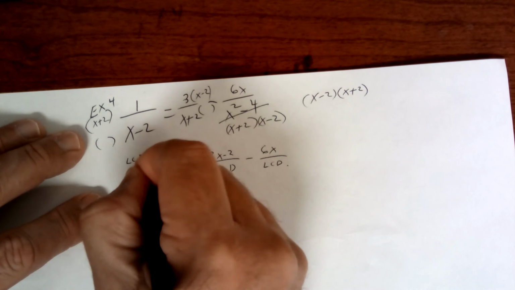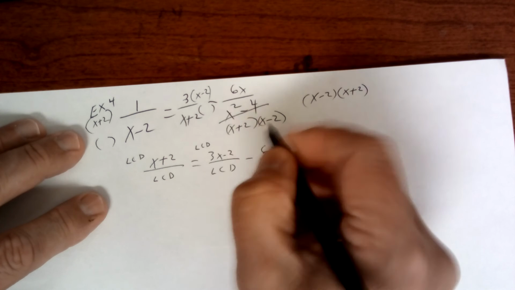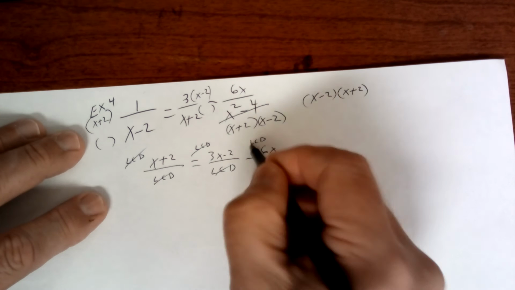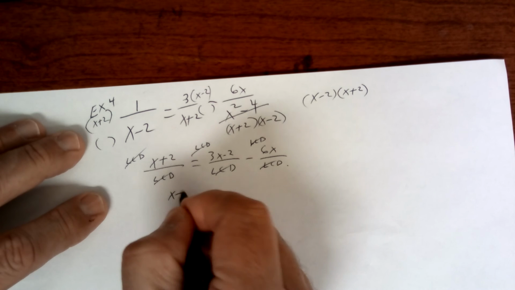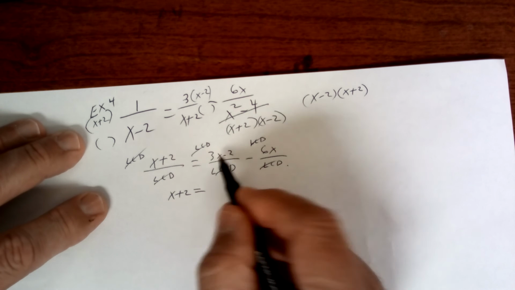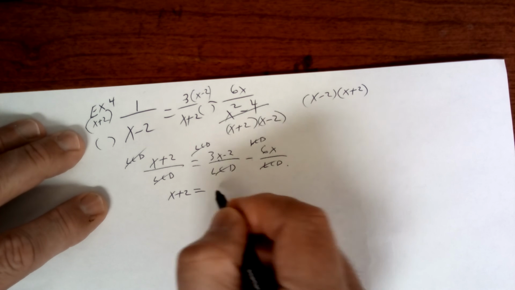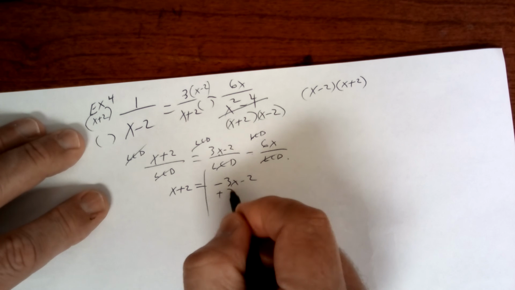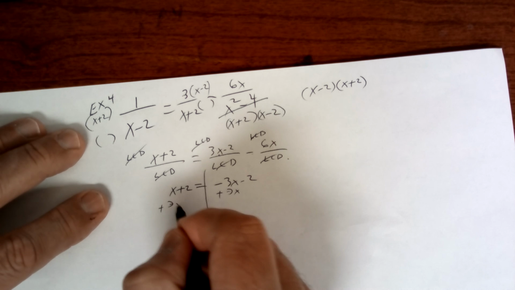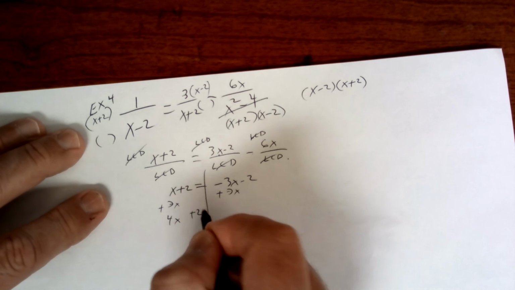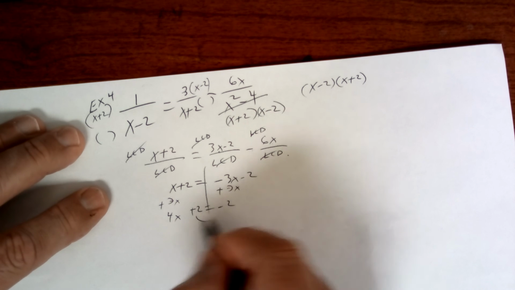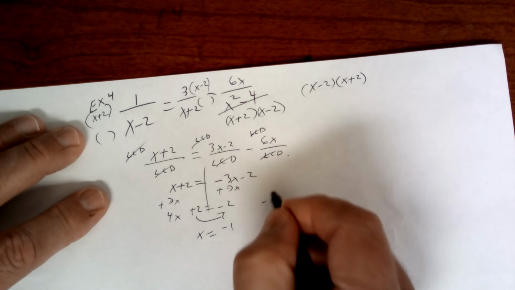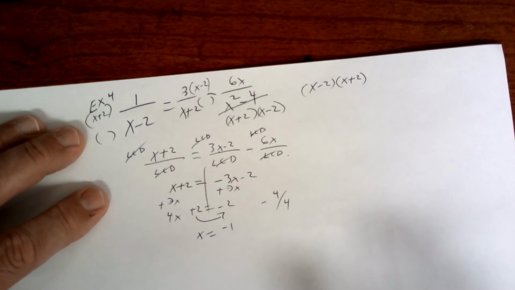And when you do that, this drops out. So now you're going to get x plus 2 is equal to 3x minus 6x, which is a negative 3x, minus 2. Now you want to add 3x to both sides. When you do, you get 4x plus 2 is equal to a negative 2. You're going to get a negative 4, and you get x equals a negative 1. Because a negative 4 divided by 4 should give you a negative 1.